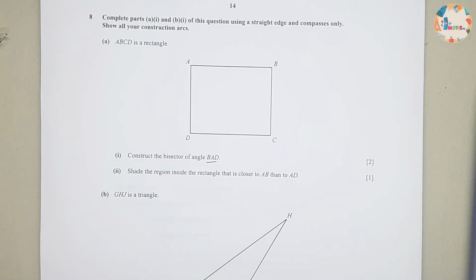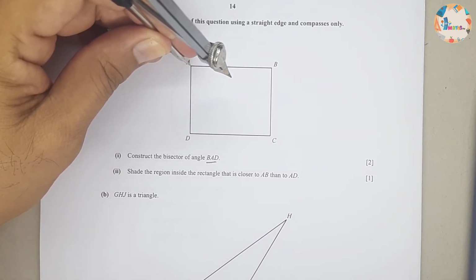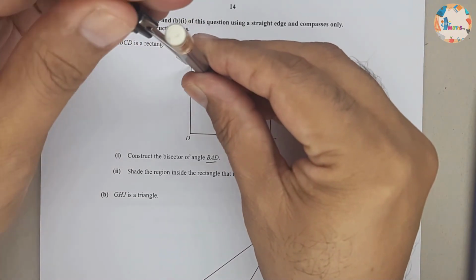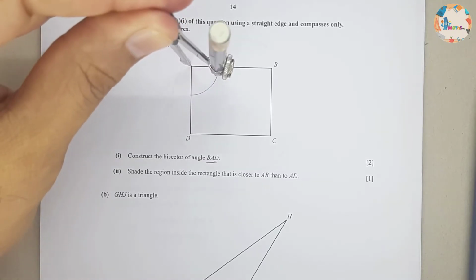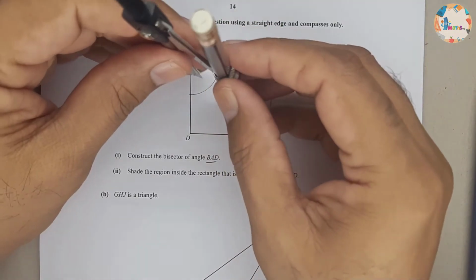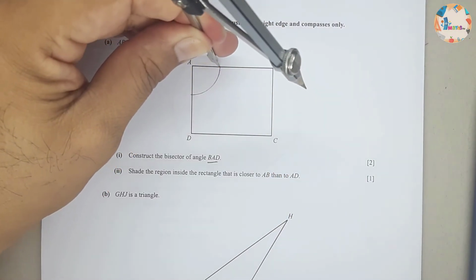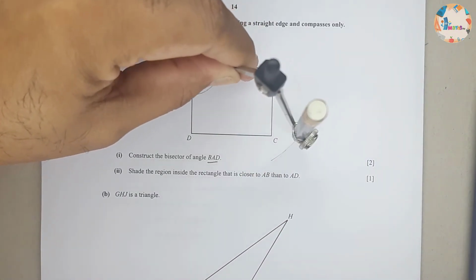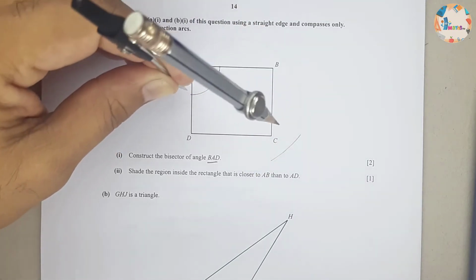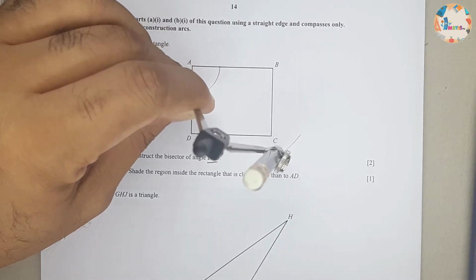So bisector of BAD, we will be bisecting this angle, and to bisect angle BAD, we will be putting the compass over here, and then making an arc from this point to this point. Then we extend a little more, place the compass over here, open a little and make an arc like this, and on this side as well, exactly on the point, and make another.